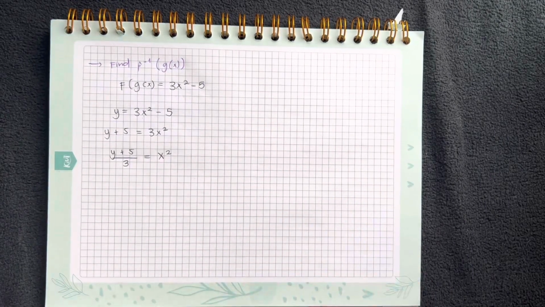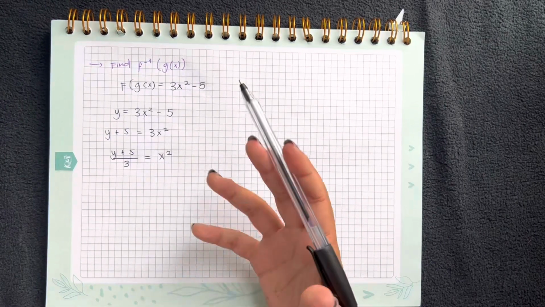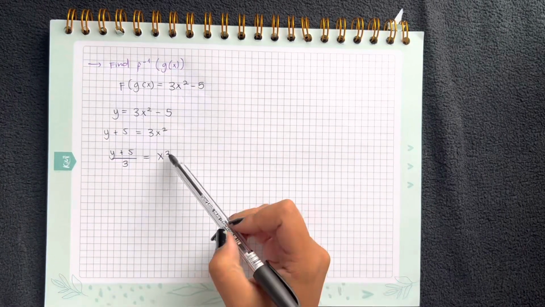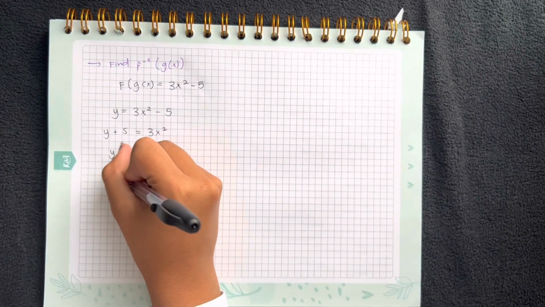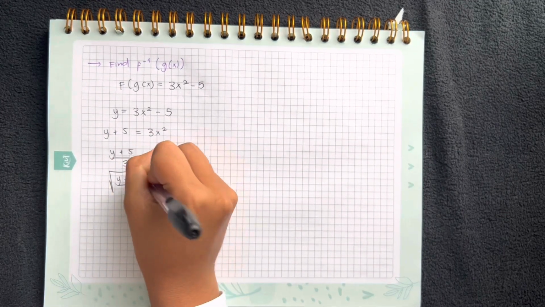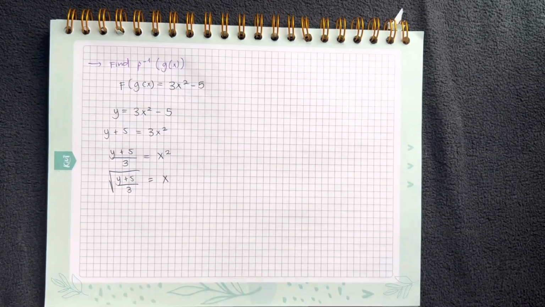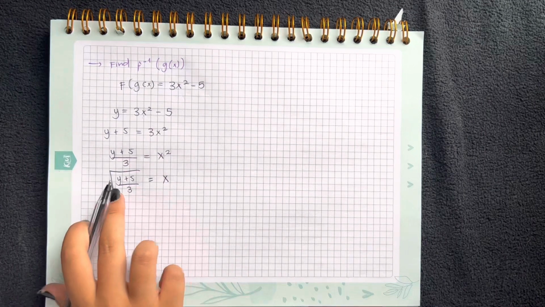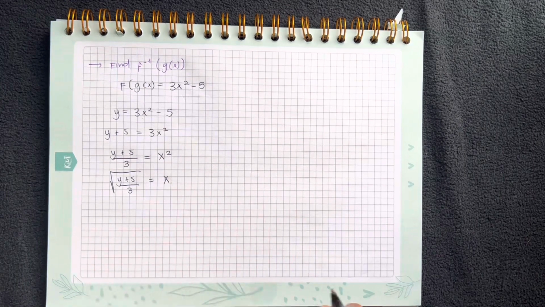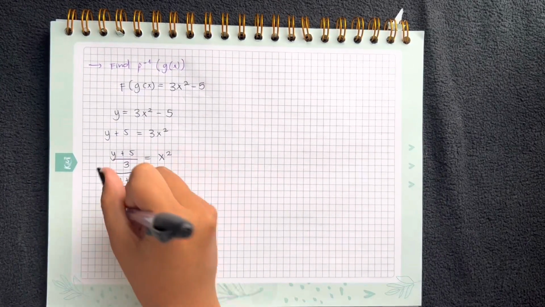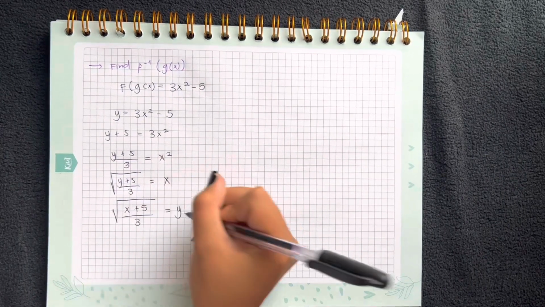Now what we need to do and remember is leave this x alone. In this case it has an exponent. The opposite of an exponent is a square root, so this is going to pass to that. So the square root of y plus 5 divided by 3 is equal to x. Now that we have isolated the x, what we need to do is swap the position of y and x, which means that we're going to write x here and y here. That will look like the square root of x plus 5 divided by 3, it's equal to y.